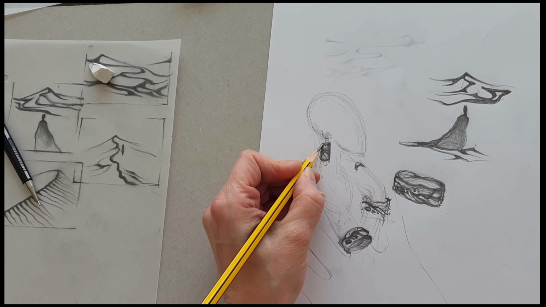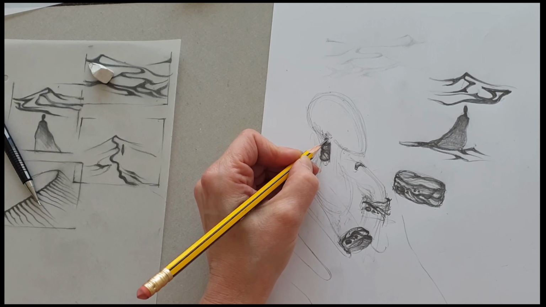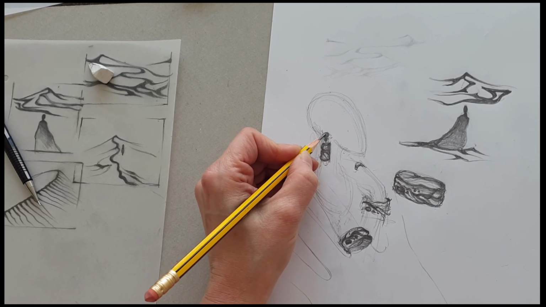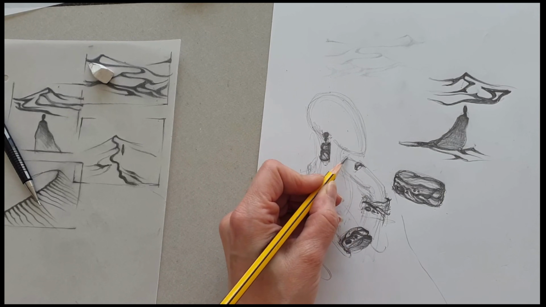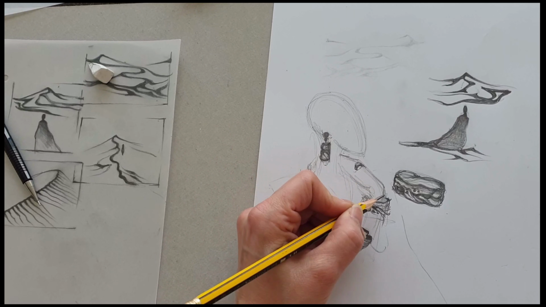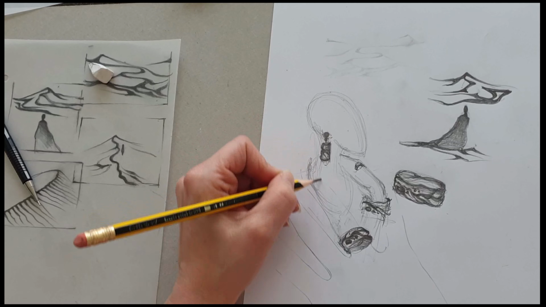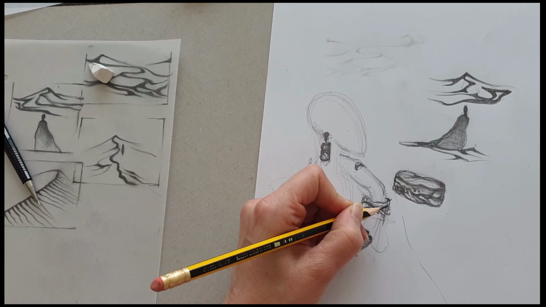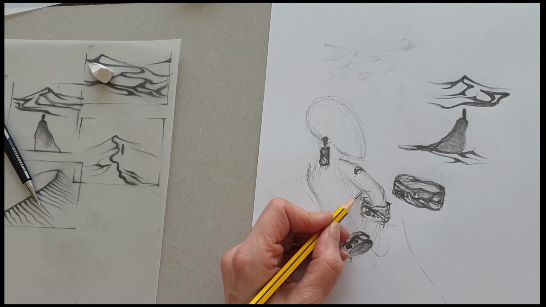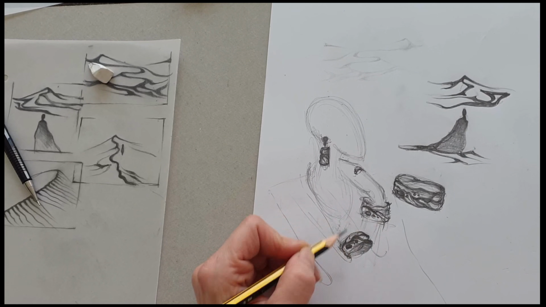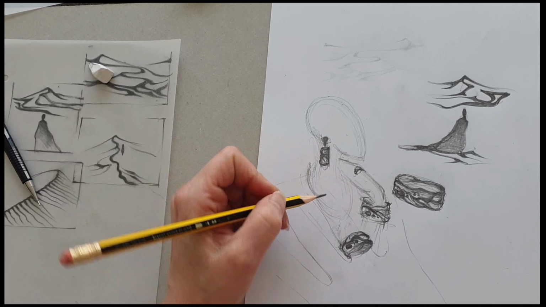The actual size is not yet finalized. But at the moment, it's the concept of this lady who is wearing it, how it will sit on her. So we have the concept of a bracelet, ring, earrings, and the necklace.